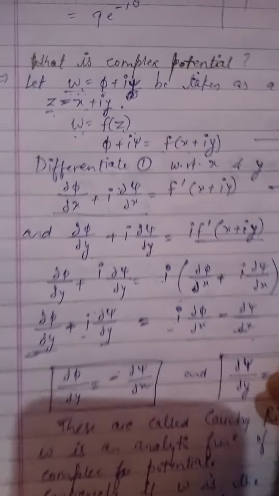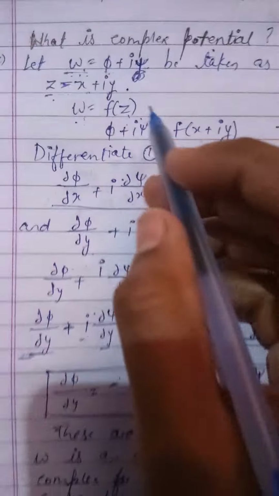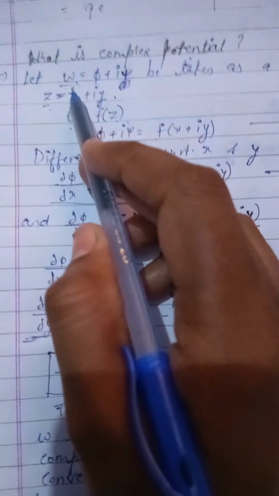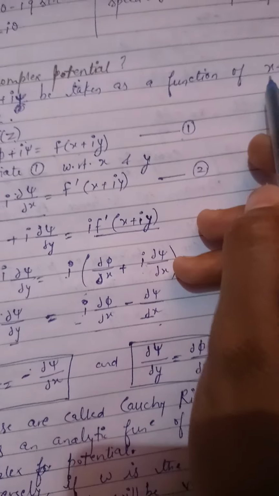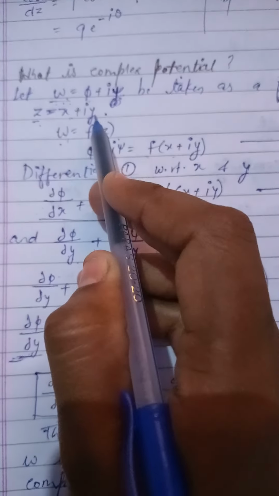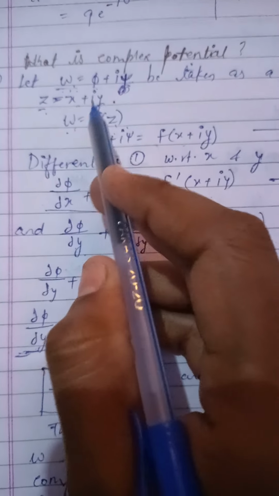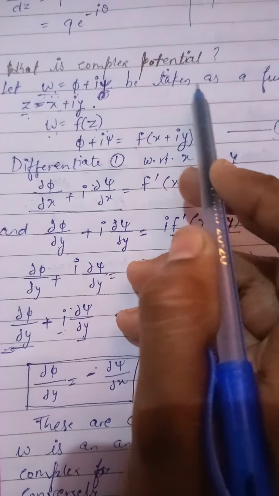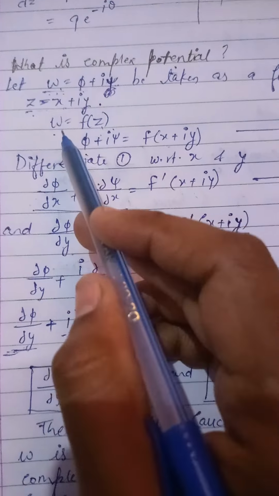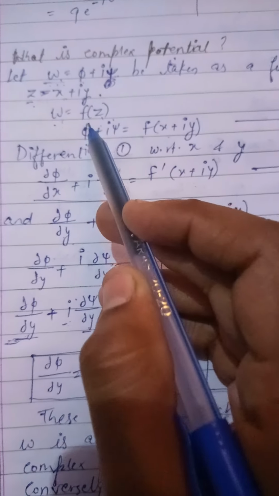Let W equal phi plus i psi. W is a function of phi plus i psi. It is taken as a function of x plus iy, which is z. Z is equal to x plus iy. So W is a function of z, so W is equal to f of z.